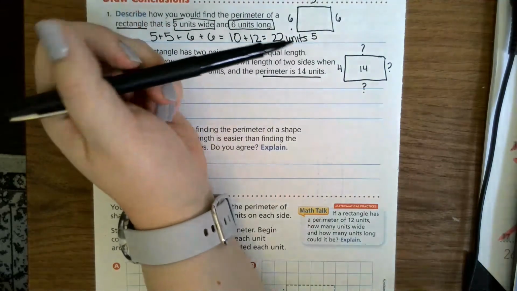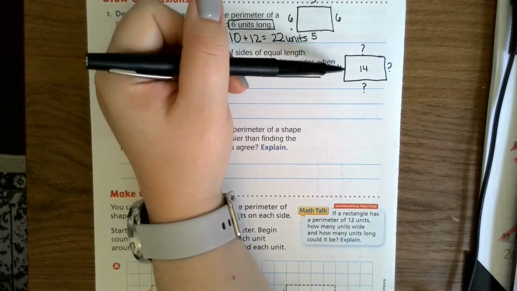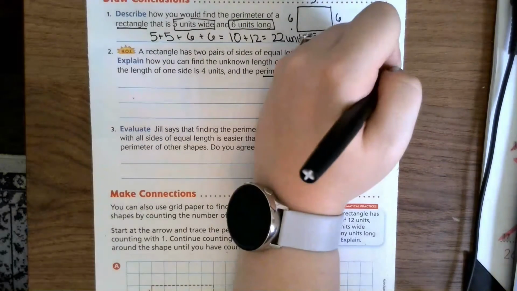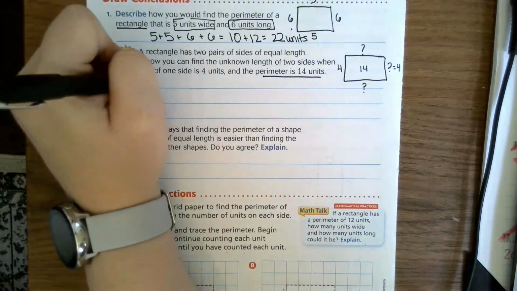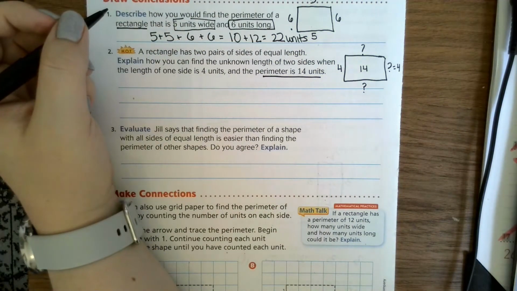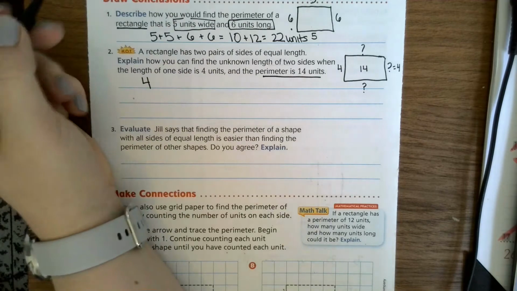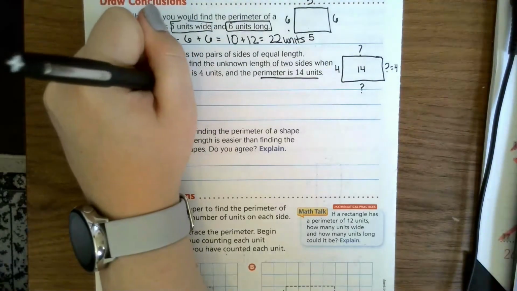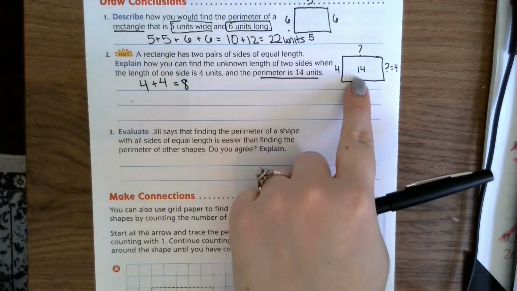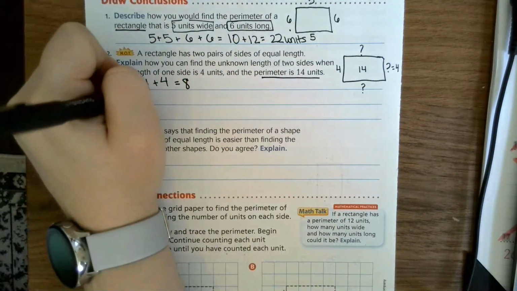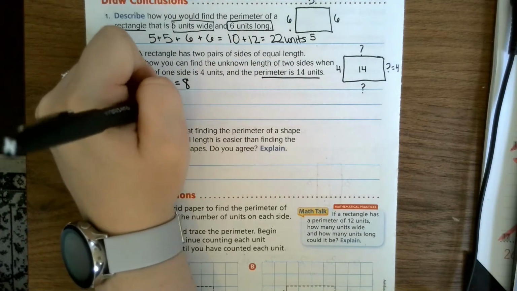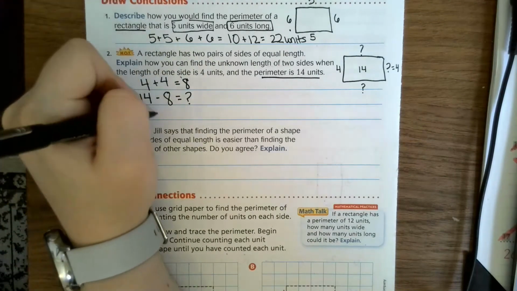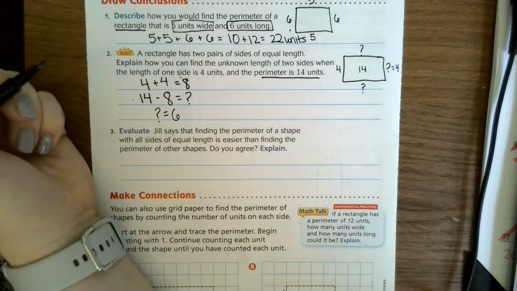Well, if we're talking about a rectangle and I know one side is 4, like this, the left side, then that means the right side is also going to be 4. So 4 plus 4, we know is 8. And if the perimeter is 14, I can take 14 and subtract what I know, 14 minus 8, and I would get 6.